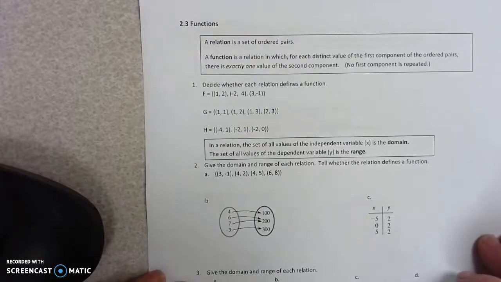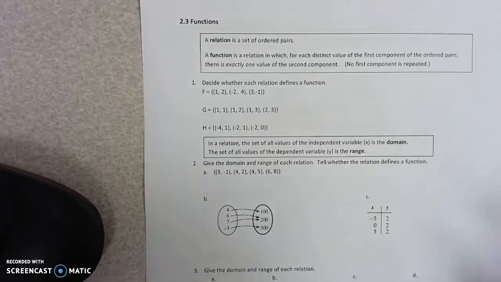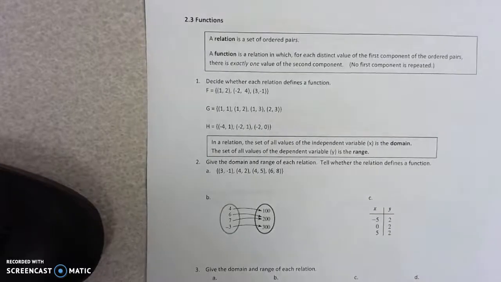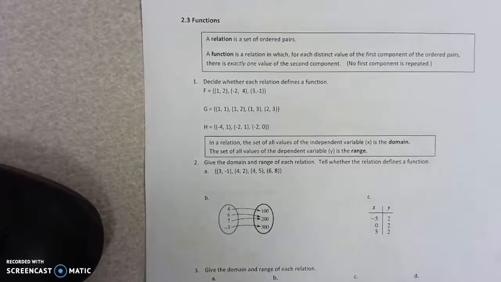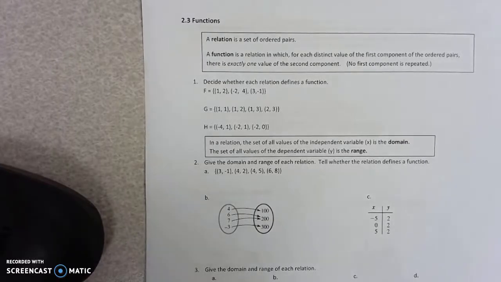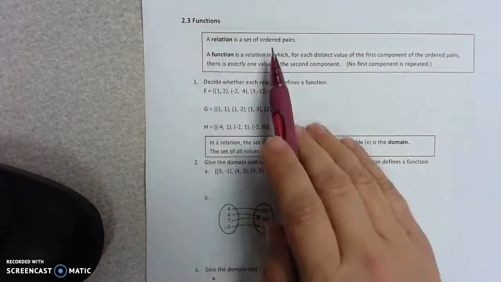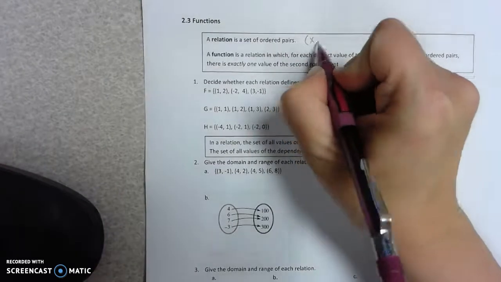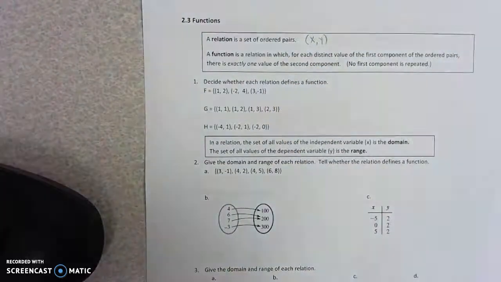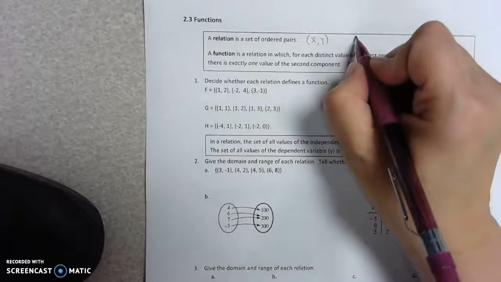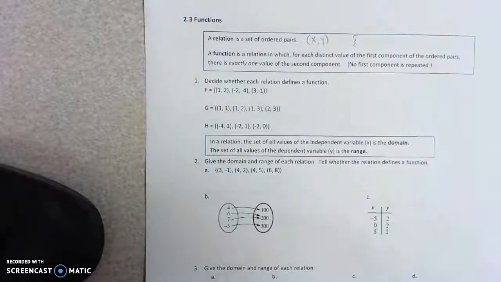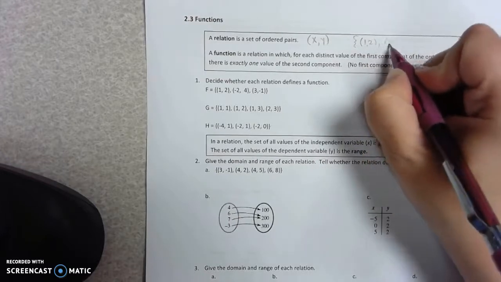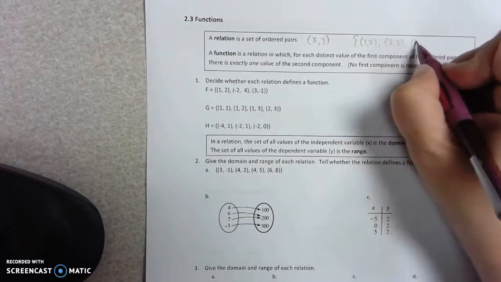This video will cover section 2.3 on functions, and we're going to see a lot about functions, and a lot of this material is going to look similar because some of the functions are like some of the equations we've already solved. Alright, so a relation is a set of ordered pairs, and remember, an ordered pair is simply the x and the y value to make a coordinate, and then if I have a set of those, little braces make the set, and then you just have multiple ordered pairs like this, and you can have any number of them.